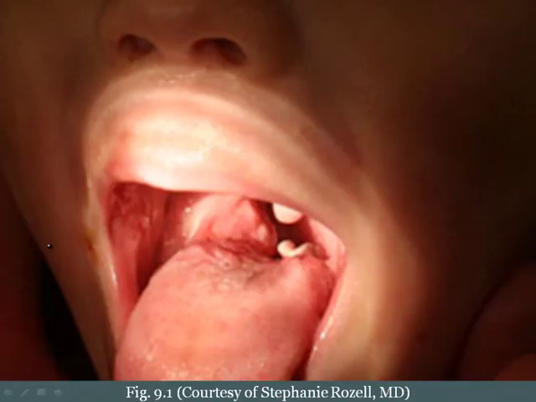Now, you're well aware of the fact that the epiglottis sits at the back of the throat behind the tongue, and so you get massive inflammation of the airway, and so you can see what an inflamed epiglottis might look like.